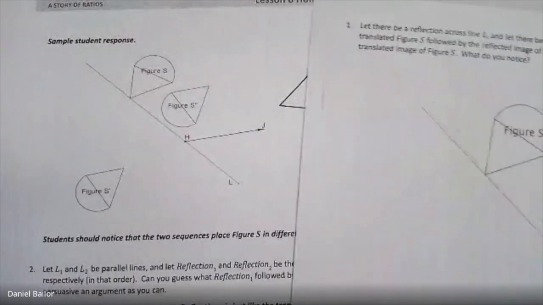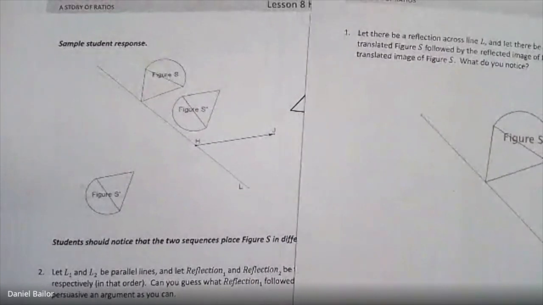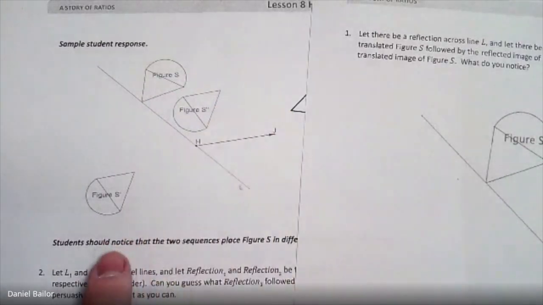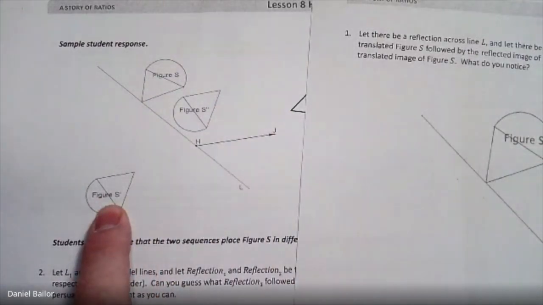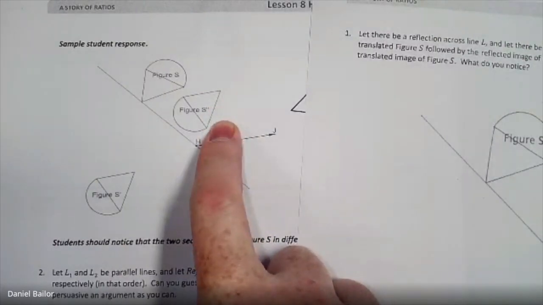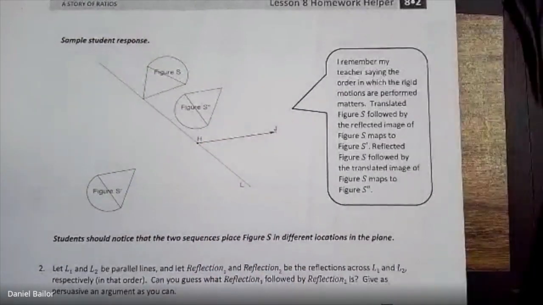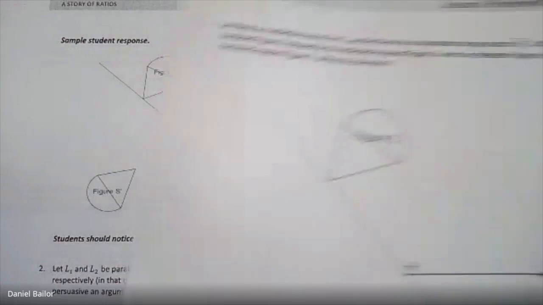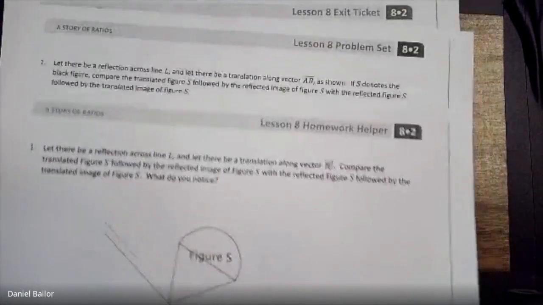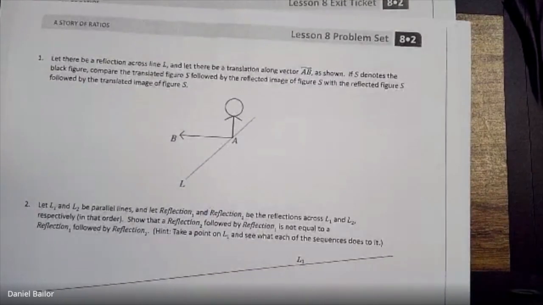So they show you what happens if you translate and then reflect, you get this one. If you reflect and then translate, you get that one. So you can see this is just more emphasis that the order is important. Always pay attention to what order they're asking you to do things. So that's the homework helper. If you want to practice a little bit more, you can do that. But let's look at the problem set.